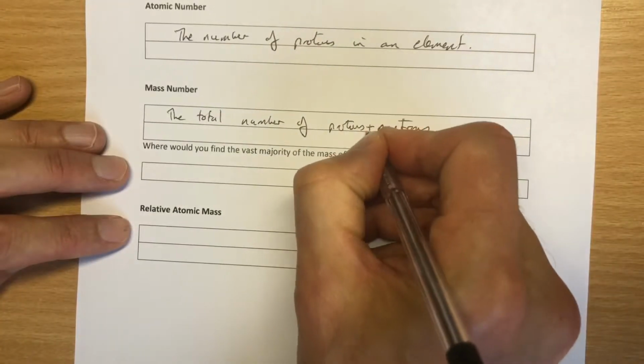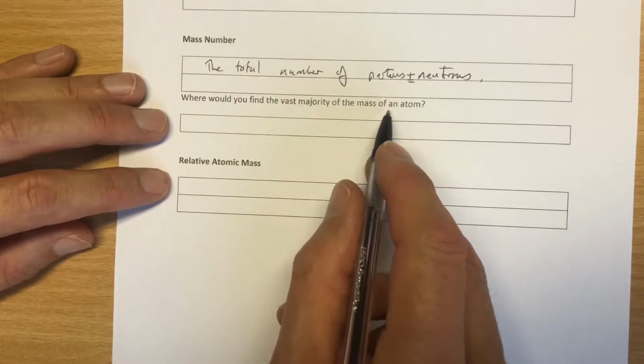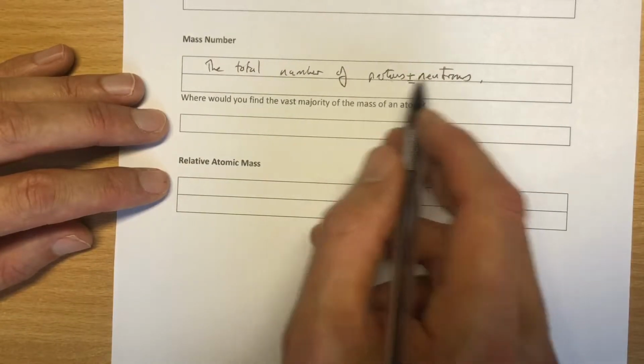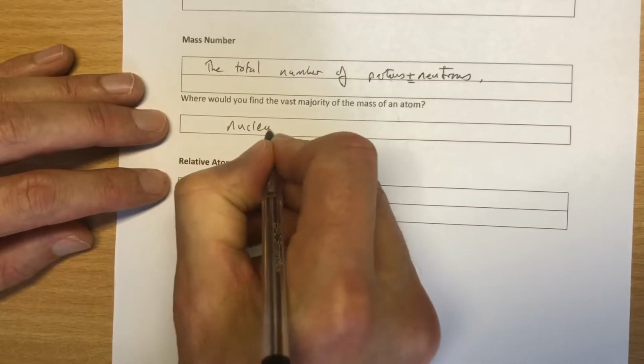Where would you find the vast majority of the mass of the atom? Well, electrons are virtually weightless and they're in shells around the outside, and the protons and neutrons, these have the mass and they live in the nucleus. The answer is the nucleus.